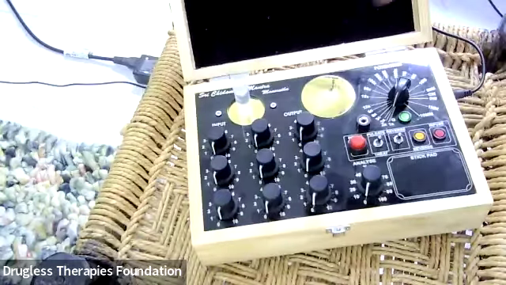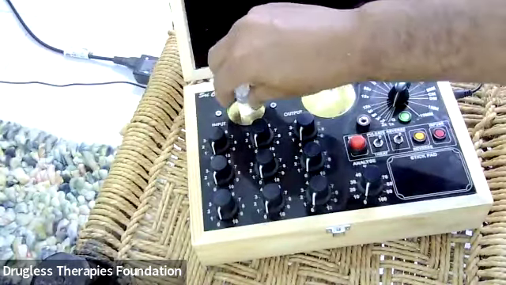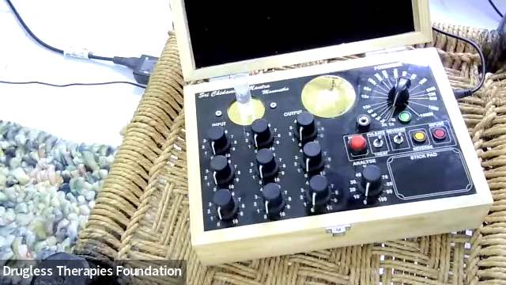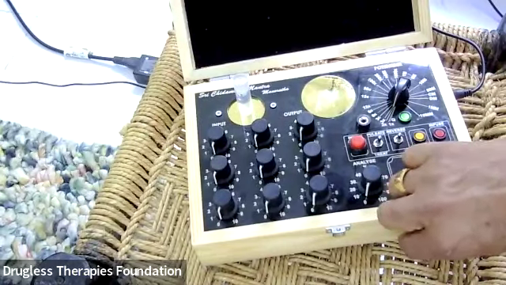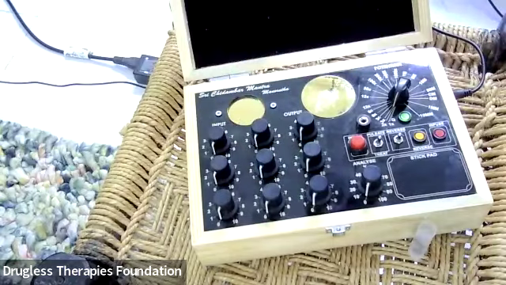Then I will show you the machine again. Yes, I have kept it here. Then before that, I'll show you the live demo.